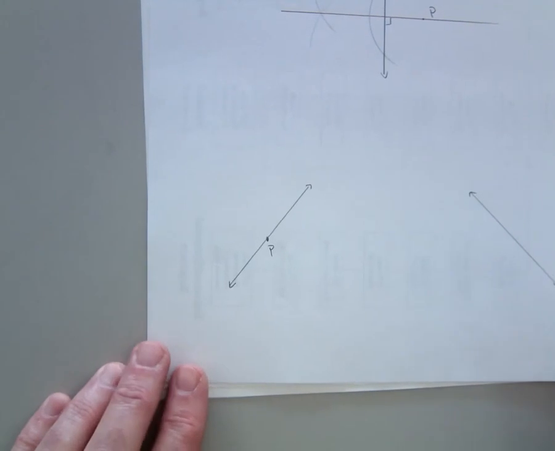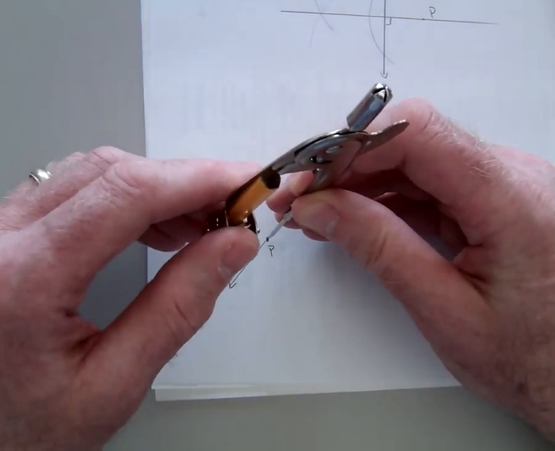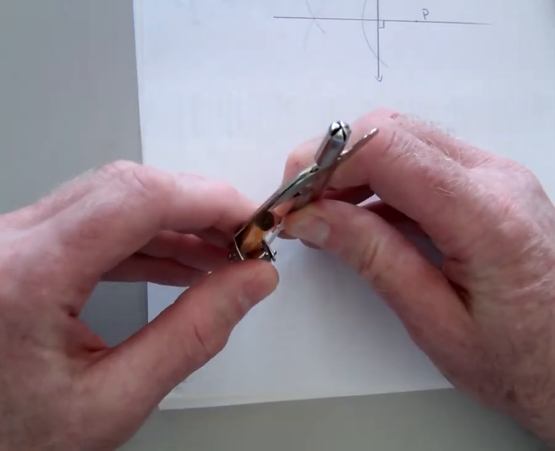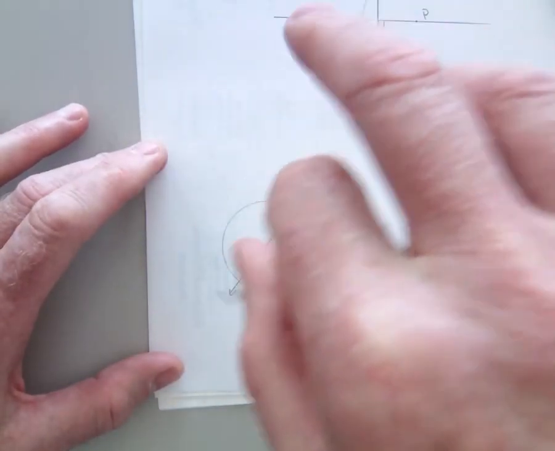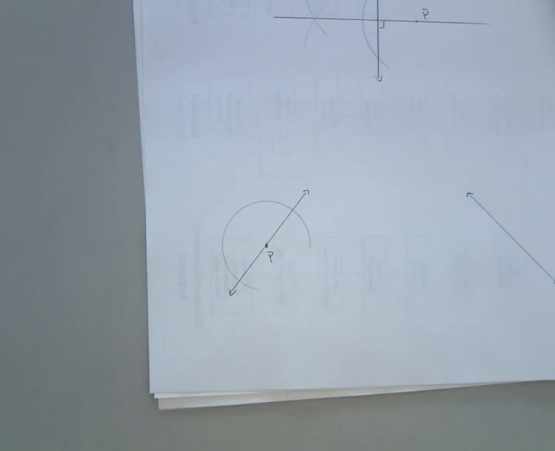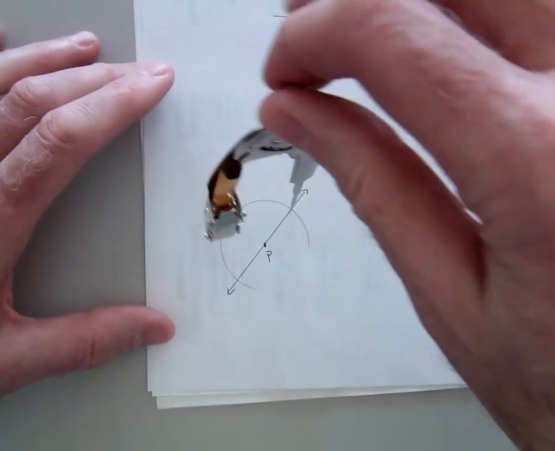Third construction of a perpendicular has to do with a point P that is on the line. And the spirit is similar to the one we just did. What we'll do is still centered at P, we'll make an arc that hits it in two locations. And then we do need to open up a little bit so that we have enough reach for the arcs that we're going to make to intersect.